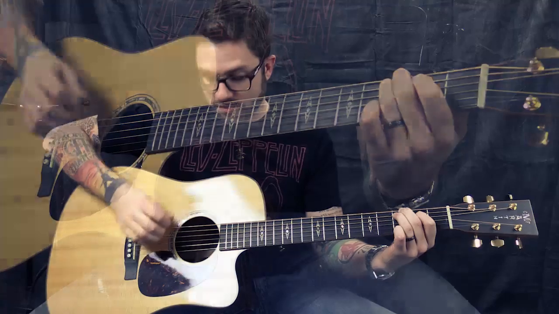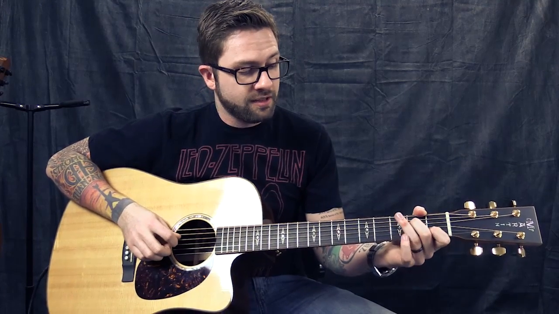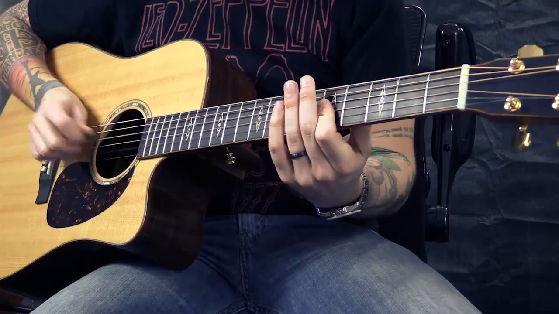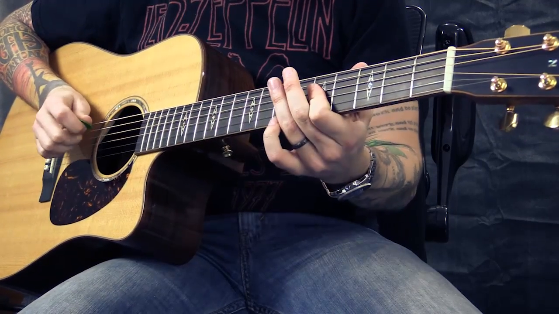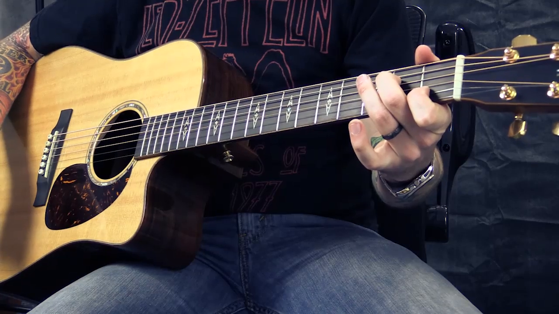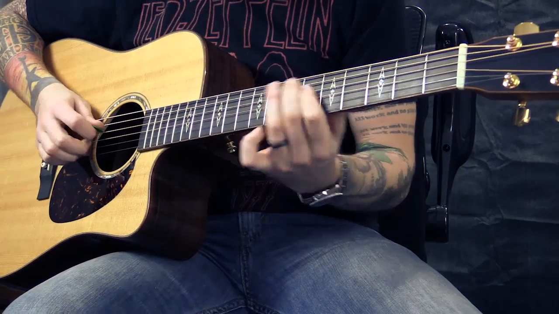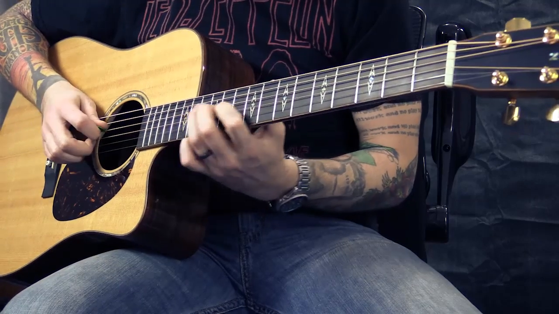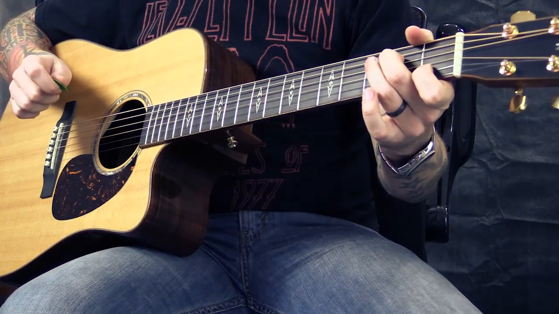Now we can do this all the way up the neck. So if we were on the 4th, 3rd, and 2nd strings, it looked like this. See what we're doing there? Just flipping things over on top of each other.